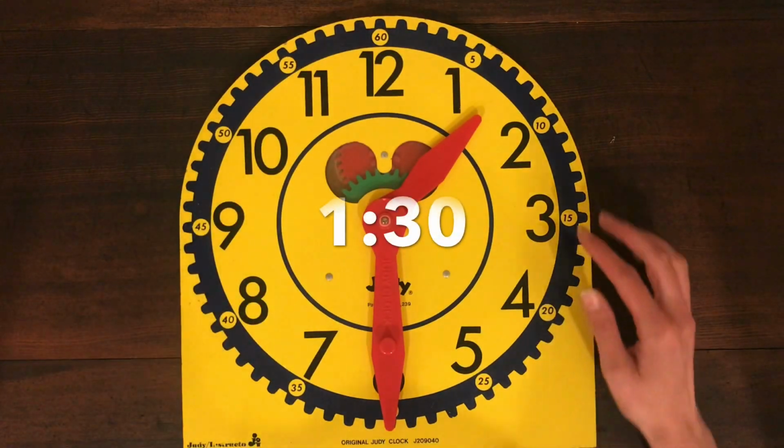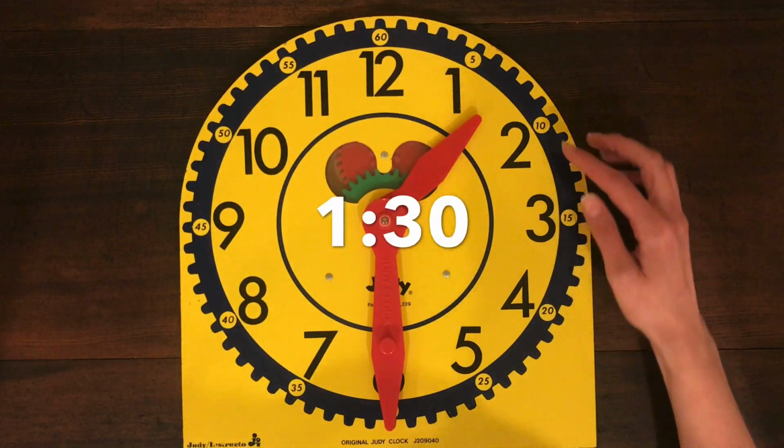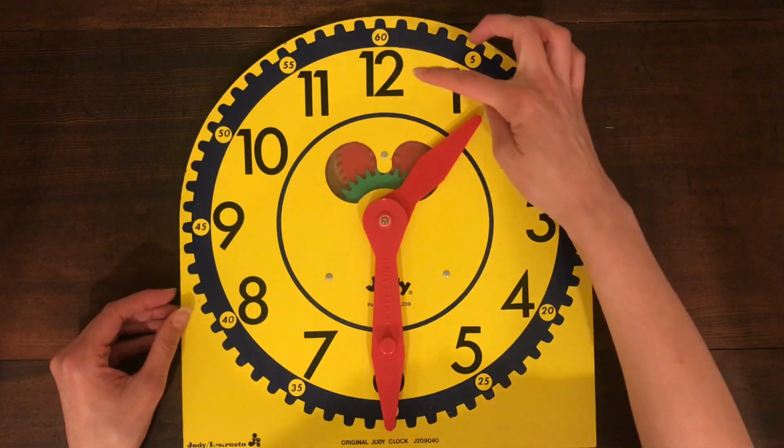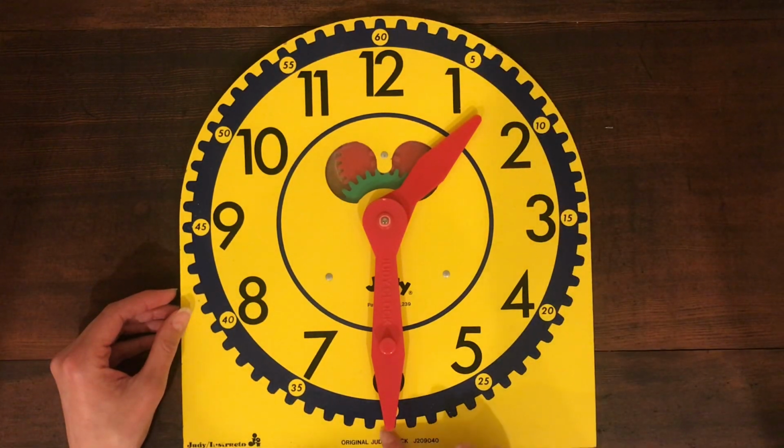So this clock is showing 1:30 because 30 minutes have gone past 1 o'clock.